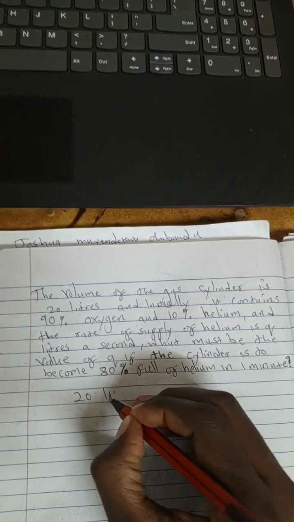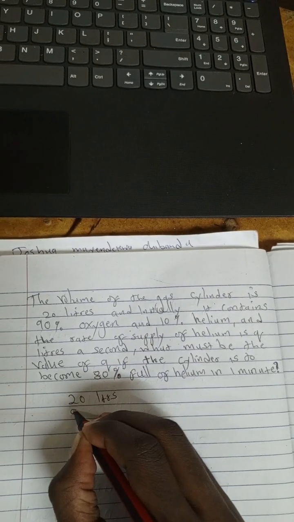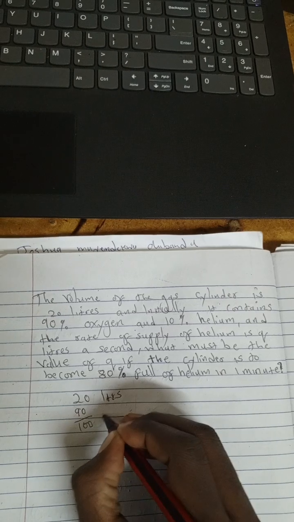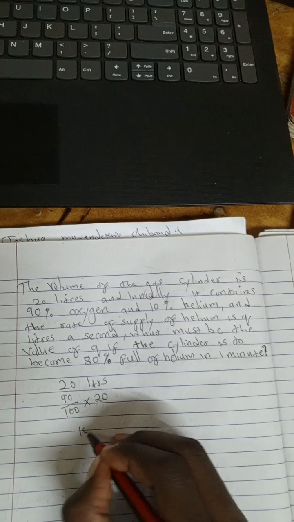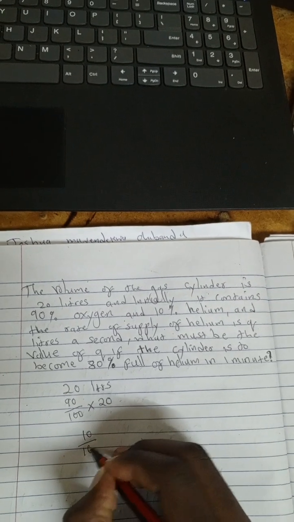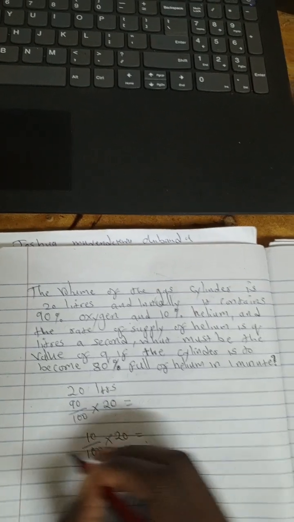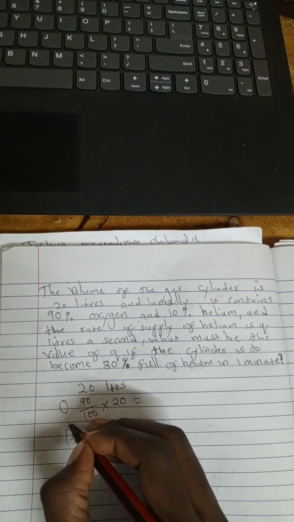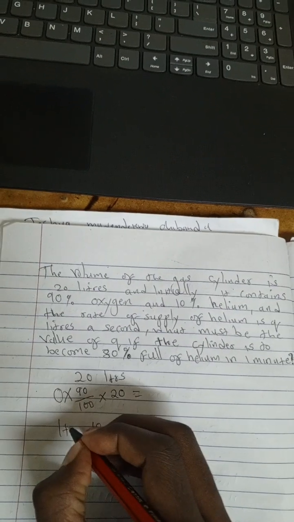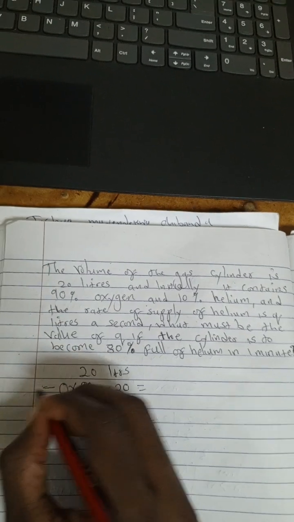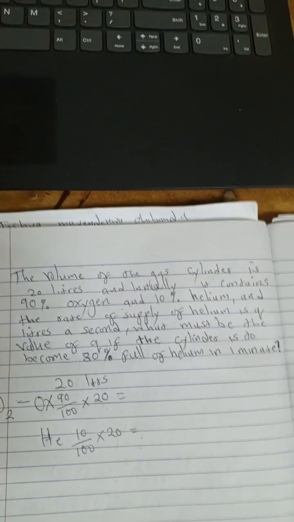It's 20 liters. Initially it contains 90%, which is 90% divided by 100 of oxygen. So we're going to find 90% of 20 liters and 10% of helium. So we're going to find 10% of 20 liters. This is for helium, this is for oxygen. The chemistry way will tell us that this is O2.